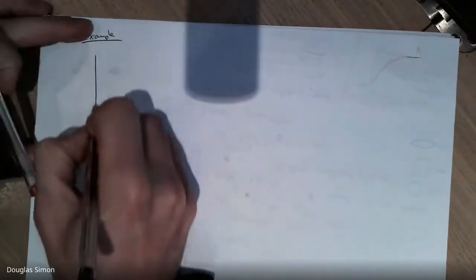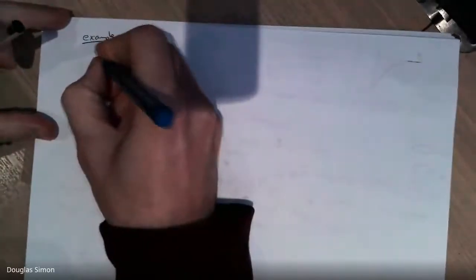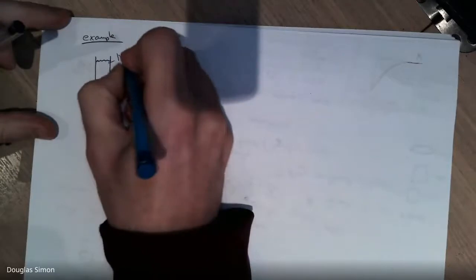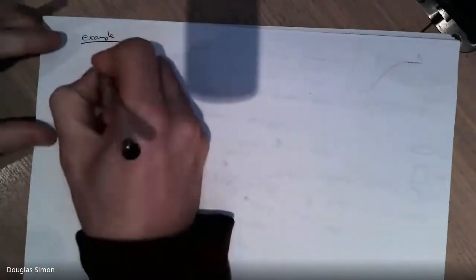So a really common example of this, which they do to slightly try and confuse you, is they'll give you a measuring cylinder and they'll fill it full of liquid of some kind. Could be oil, could be water, and then they will drop something through it.